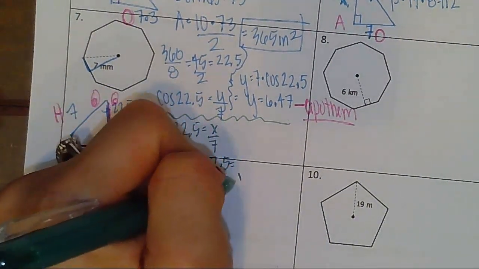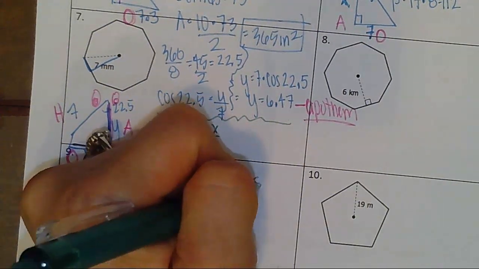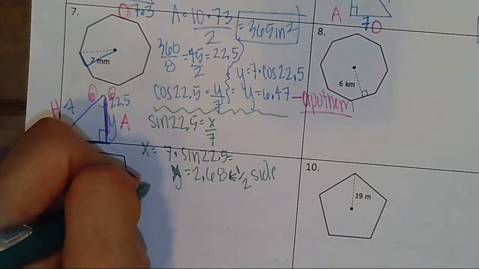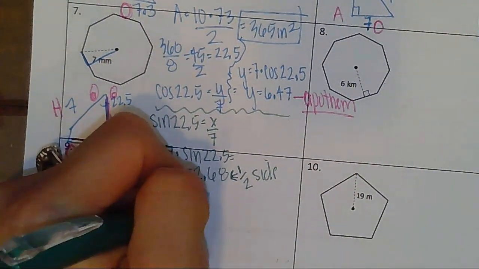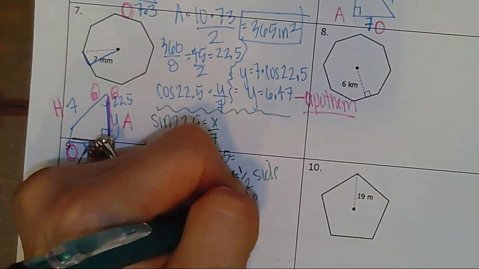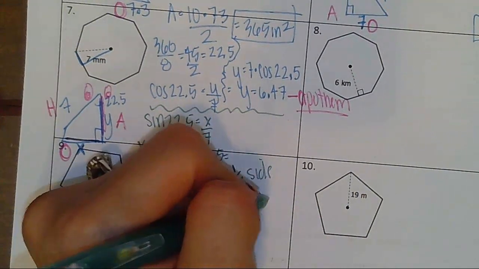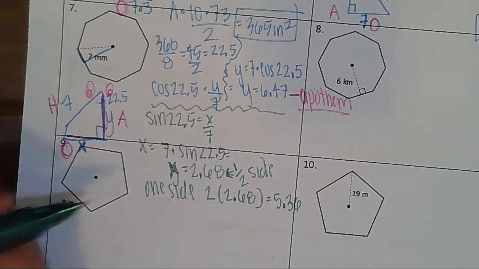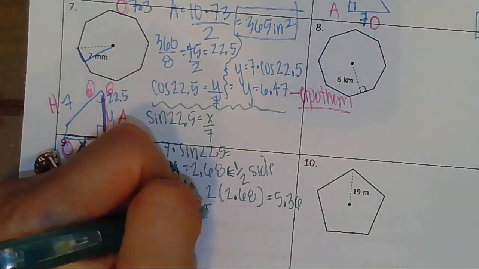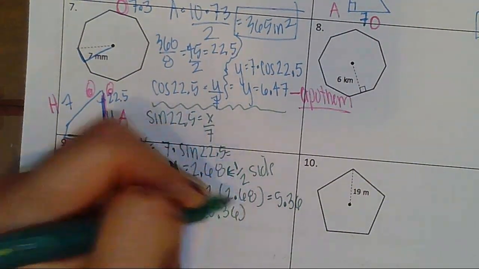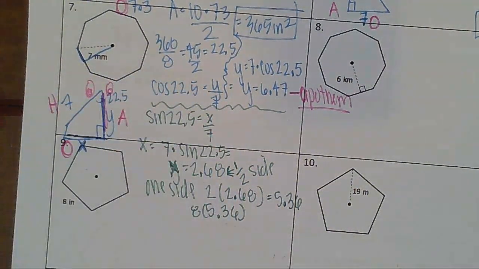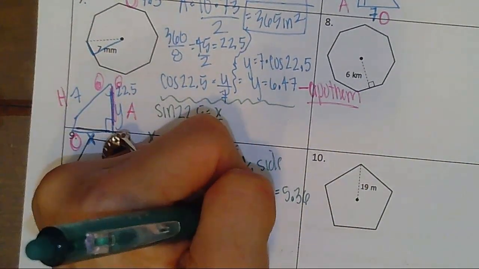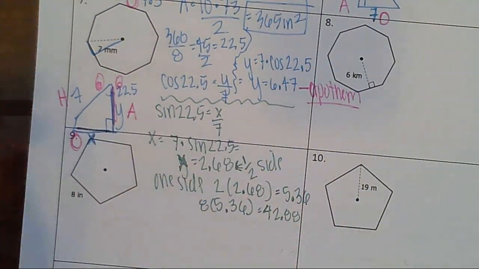Okay, so remember, this is only half of a side. So I need to double it, which is going to be 2 times 2.68. And that'll give me 5.36. So, to find the perimeter, I'm going to multiply 5.36 by 8. And, oh, I forgot to write that down. And my handy dandy calculator tells me that it's 42.88.